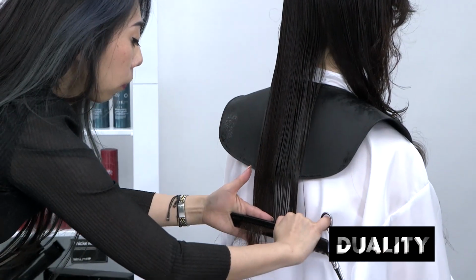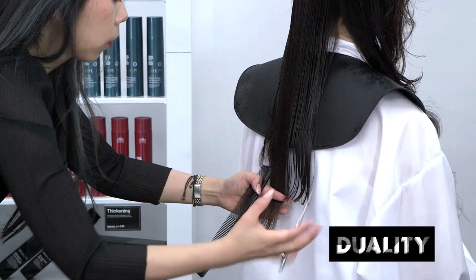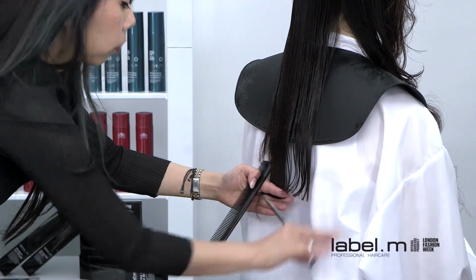The longer shape's perimeter is cut to the required length by combing the hair to the natural fall, held between the fingers and cut square.